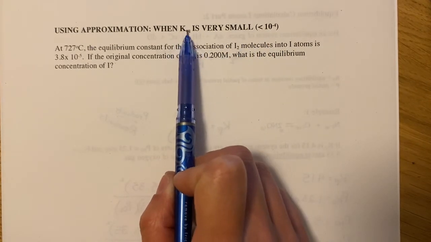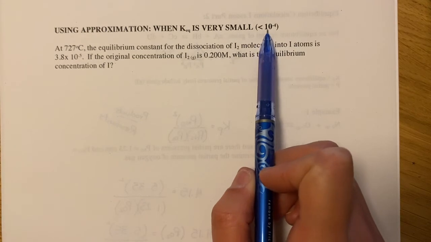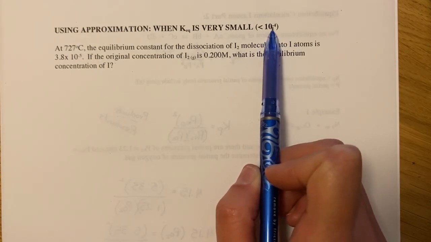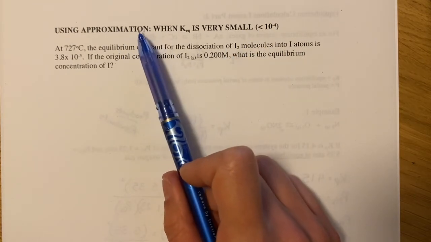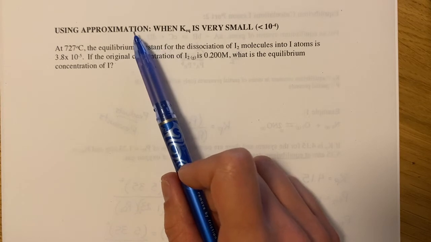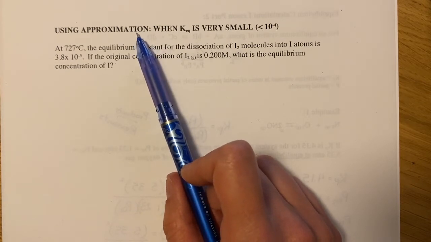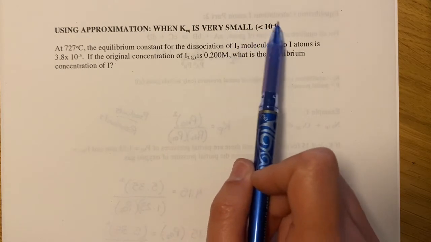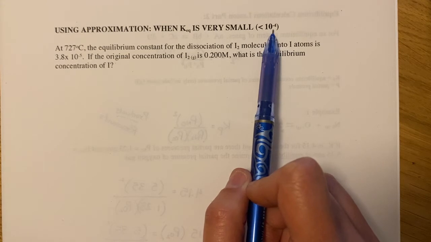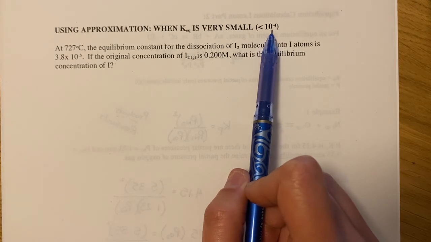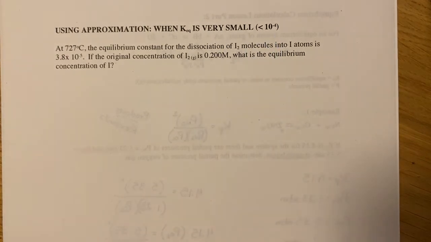So if your equilibrium constant for a particular reaction is equal to or less than 10 to the power of -4, okay, you can use something called approximation, where we get a bit of a shortcut when this happens, and that can help us solve questions, because what this means is that a reaction proceeds in the forward direction very, very little. Okay, so we're making a very small amount of our product compared to how much reactant we have. So let's take a look at this first example to see what that actually means for us.